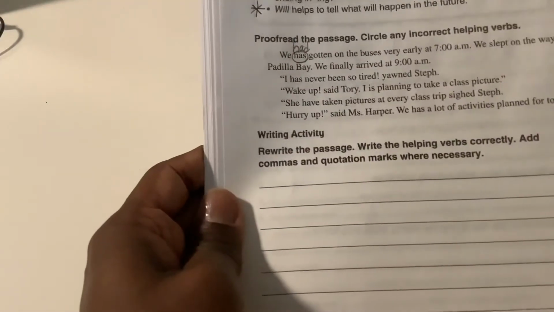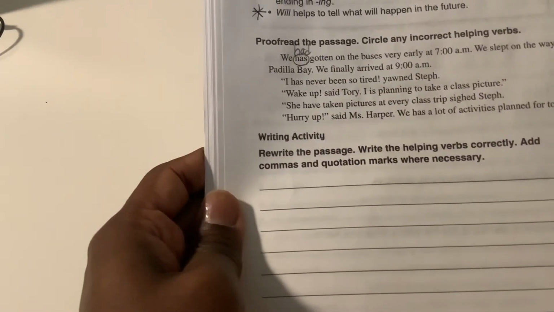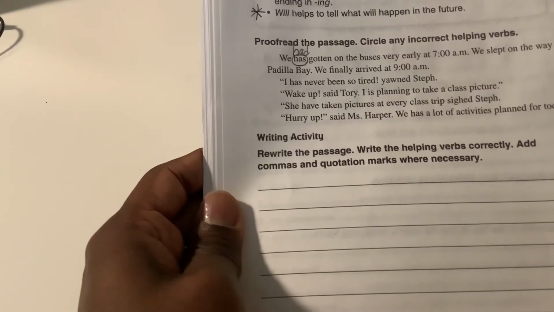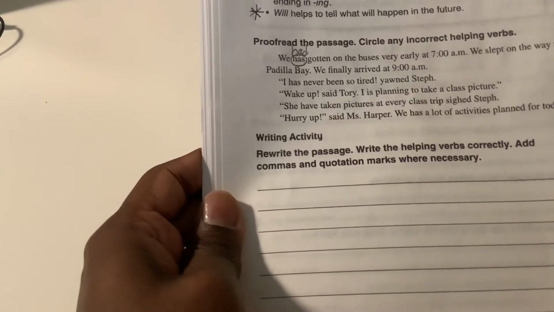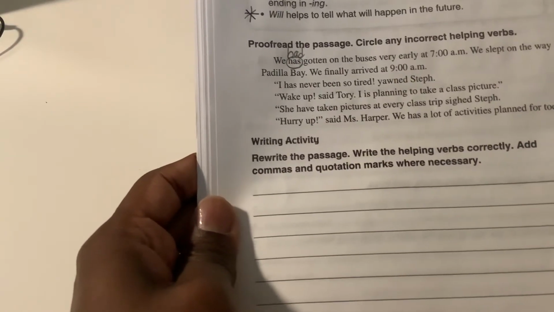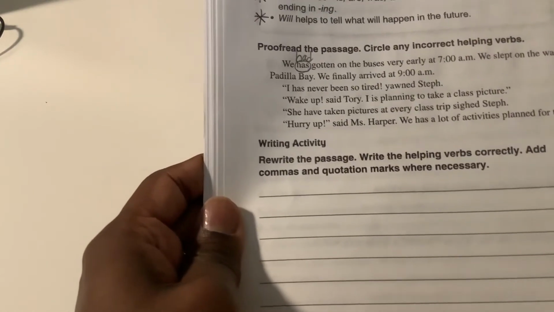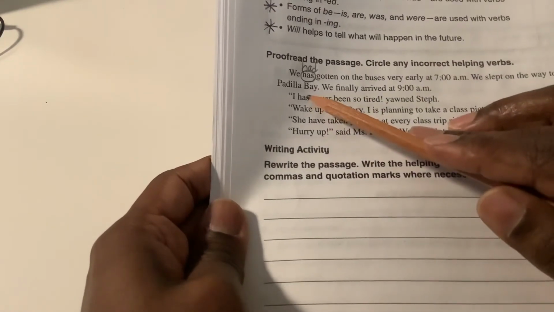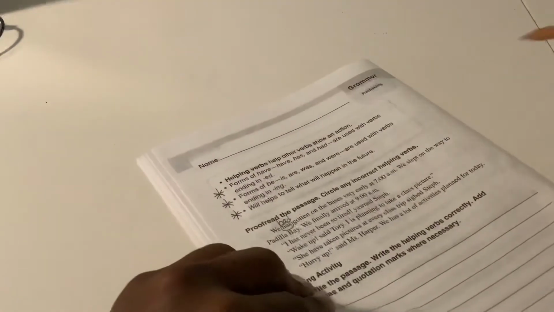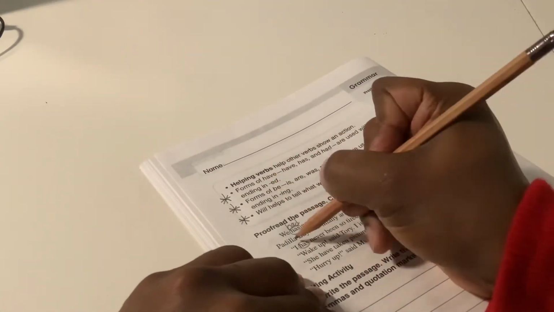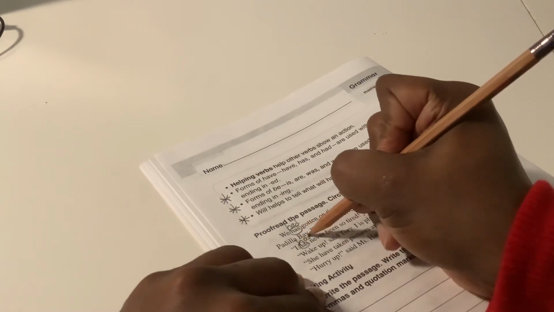So now that's fixed. We slept on the way to Padilla Bay. We finally arrived at 9 o'clock a.m. I has never been so tired, yawned Steph. I has never is incorrect. We don't say I has, we say I have. H-A-V-E.